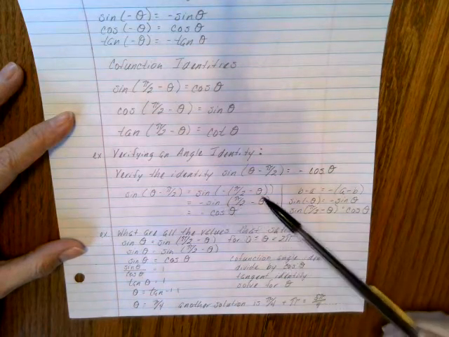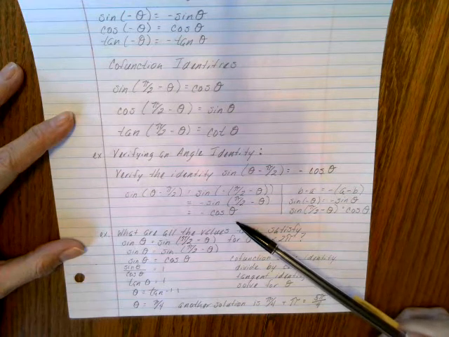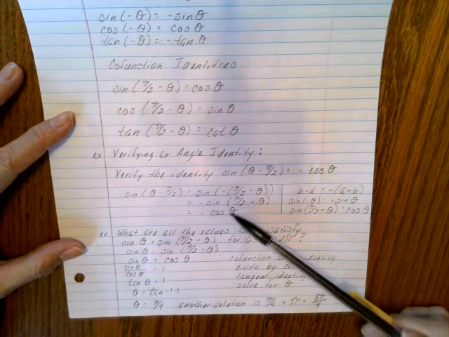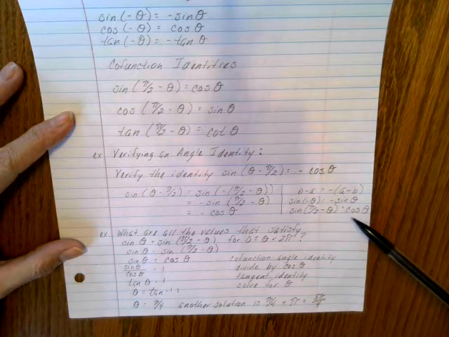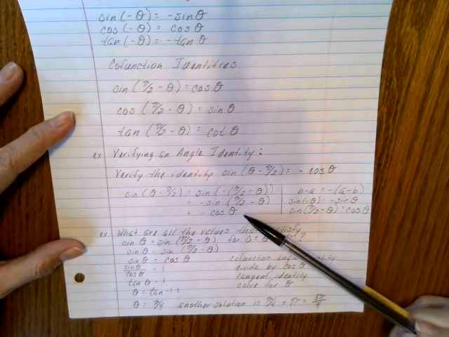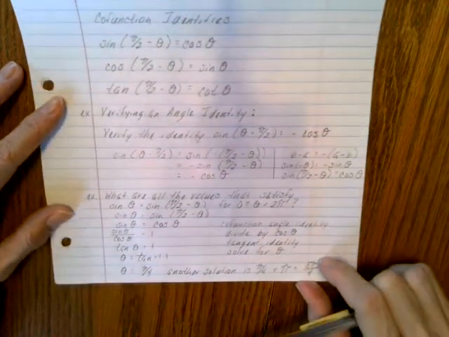Then, once I know this, I go back up to my cofunction identities, and I can see that sine of pi over 2 minus theta is actually equal to cosine of theta. So that's what we would get, and that's how we would verify it. Let's look at another example.